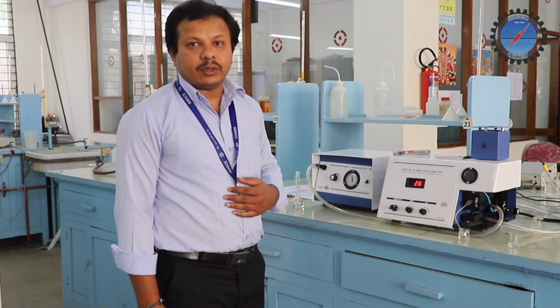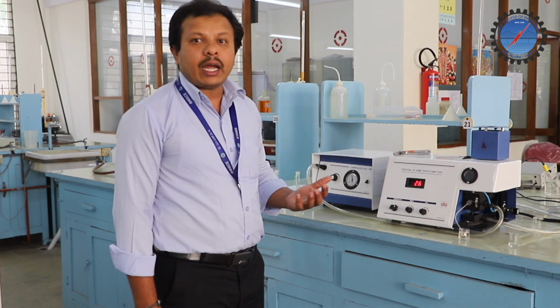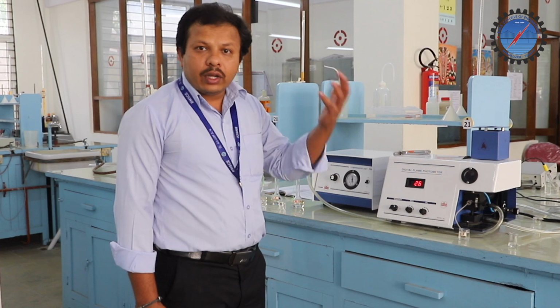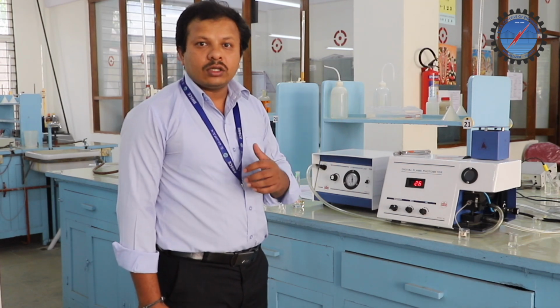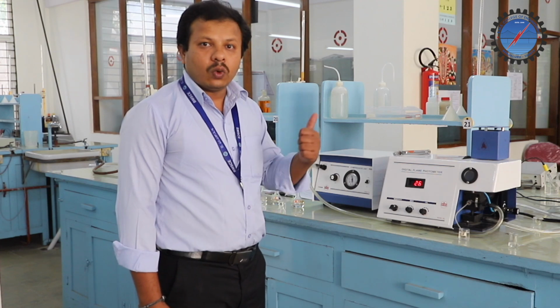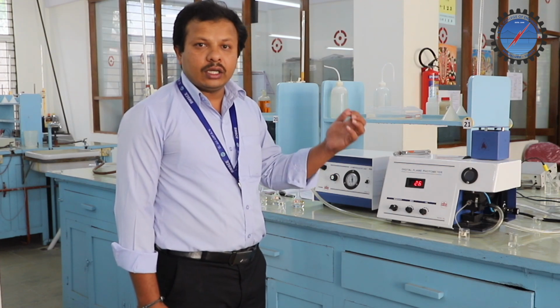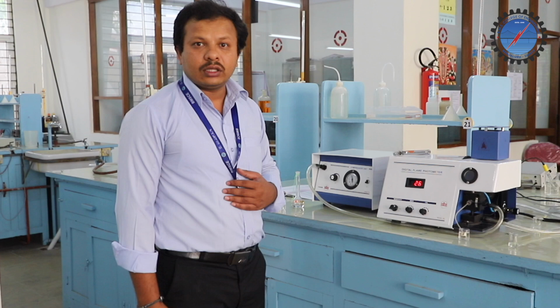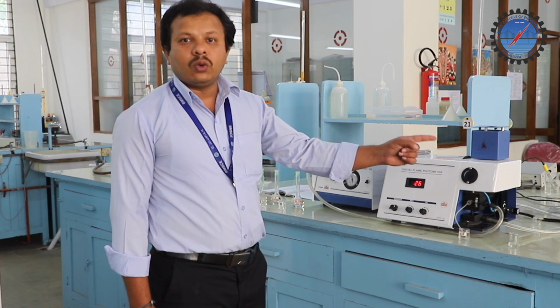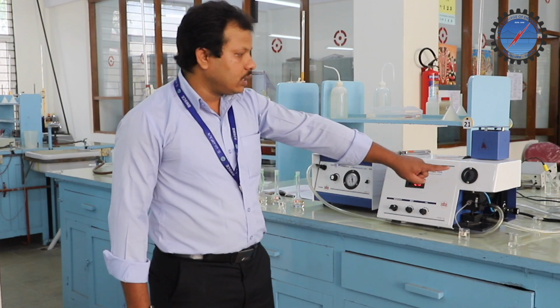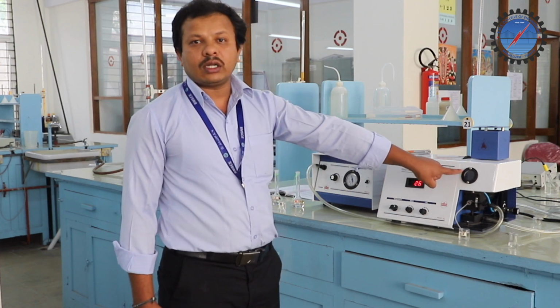Because of the flame temperature, the sodium atoms undergo excitation. After excitation, they show de-excitation, and while de-exciting they give the characteristic color, which can be observed as golden yellow. We can clearly see the golden yellow color.